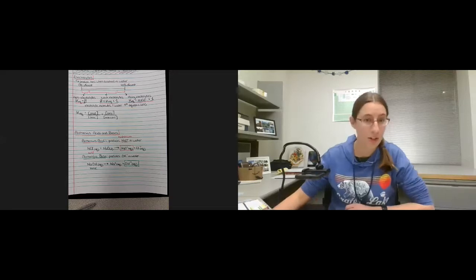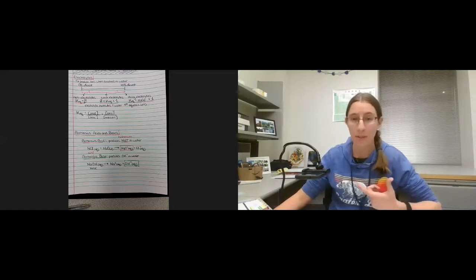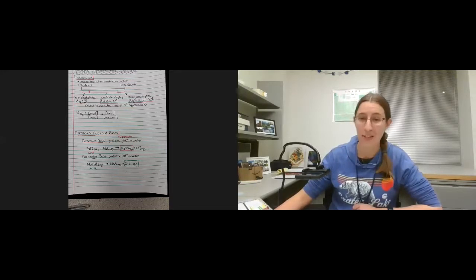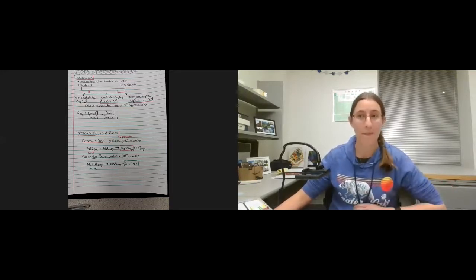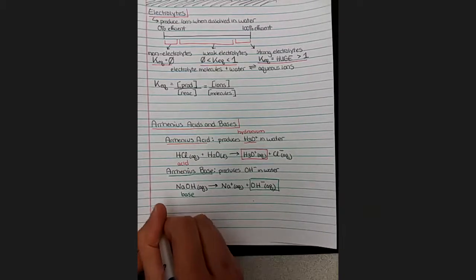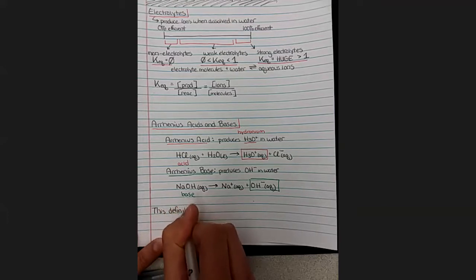So this definition is okay. It works for a lot of acids and bases that we work with in the chemistry lab, but it doesn't work for all of them because not all bases have an OH in them. Some of them don't, but can still act as bases. So we need to make a modification to this definition so that it's more widely applicable. This definition doesn't always work.